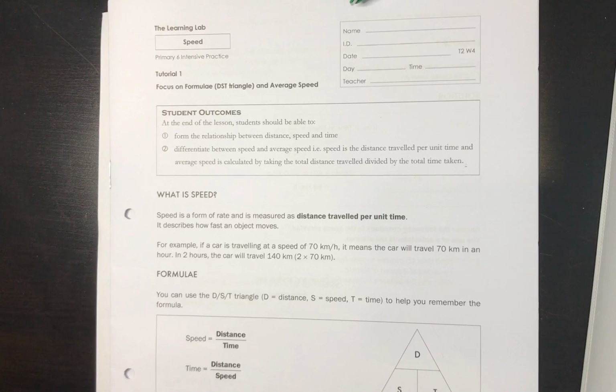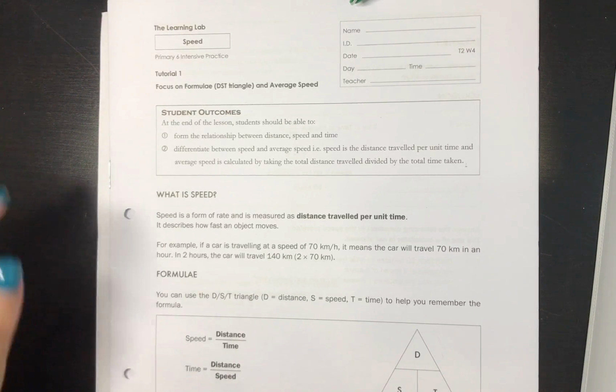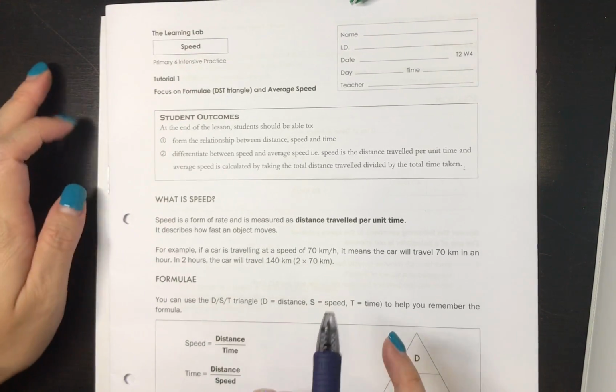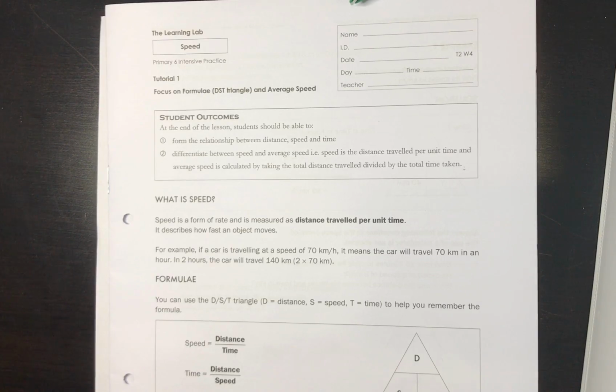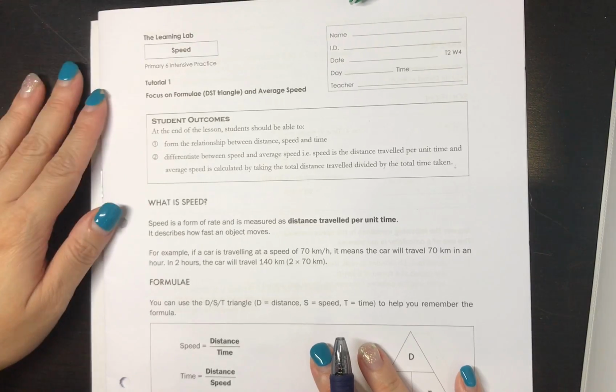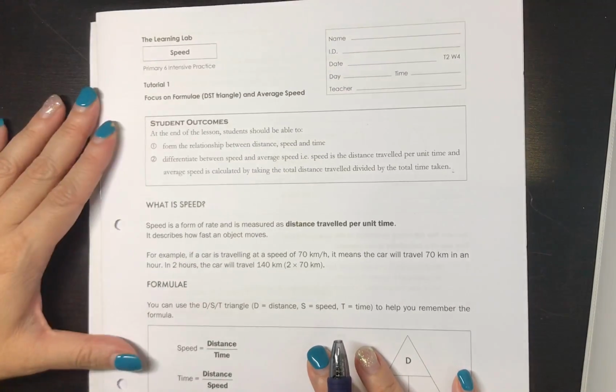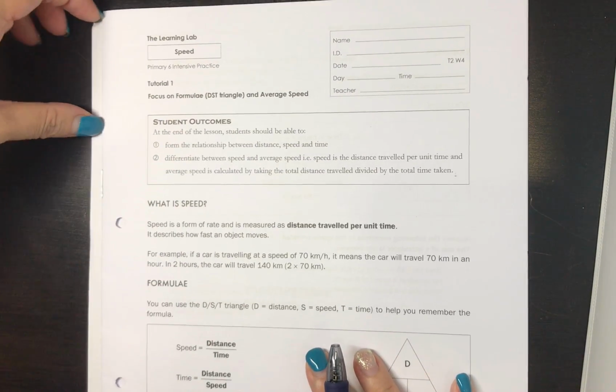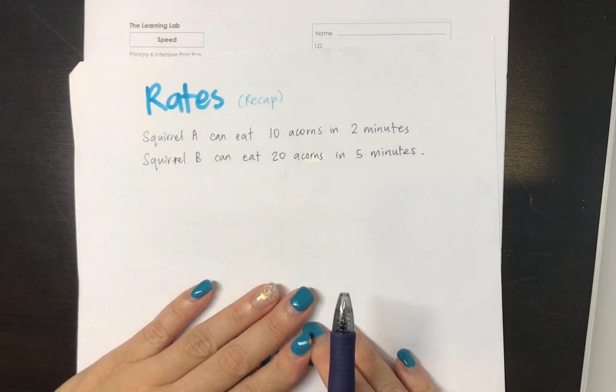For this session, you will only need speed tutorial 1, and then in session 2, we will be doing speed tutorial 2, okay? But before we start, I'm going to explain a little bit about what is speed. You don't need to copy this one down, just listen for a while, okay?